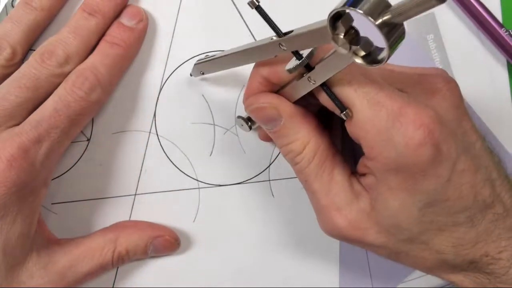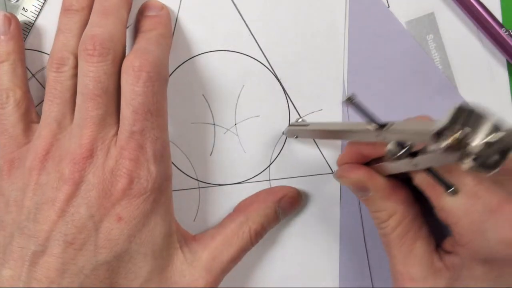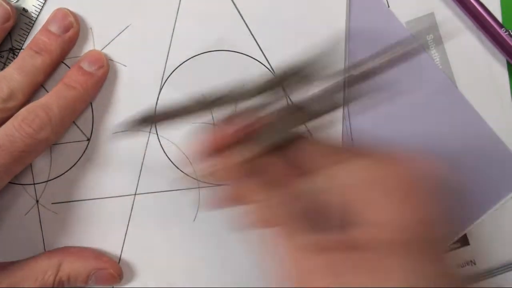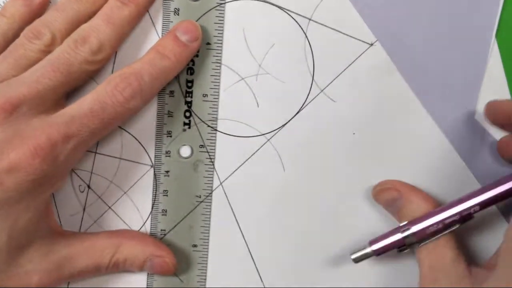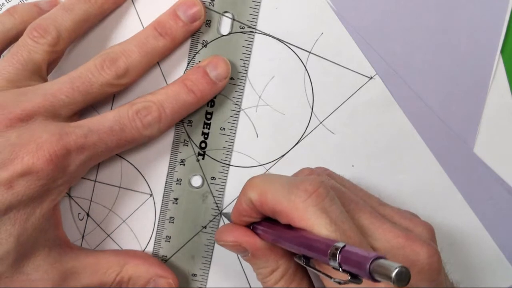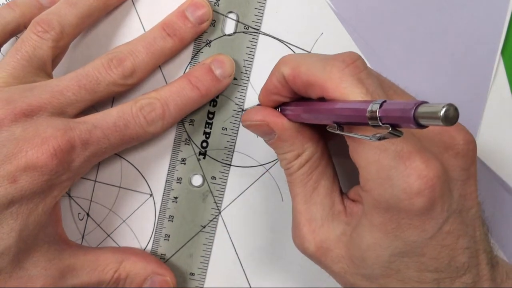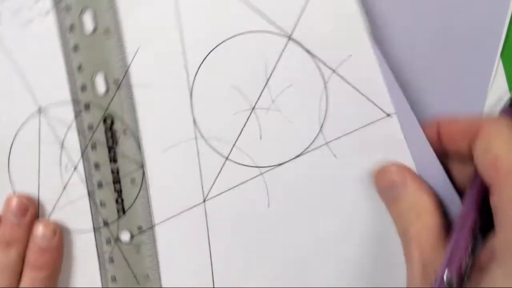Okay, I'm going to poke some holes here. All right, there's one angle bisector.